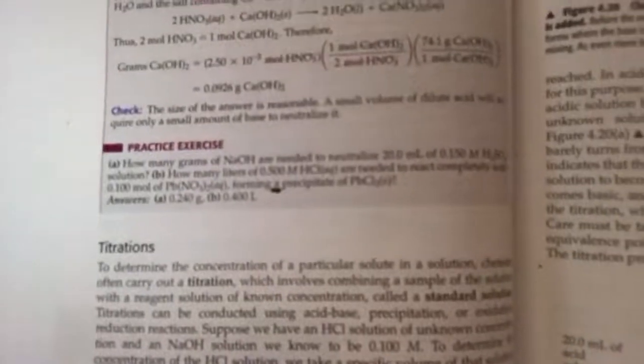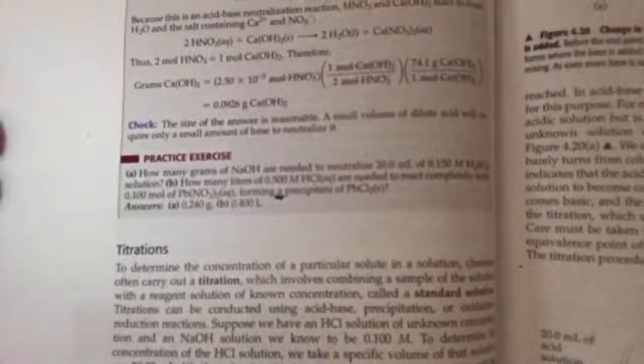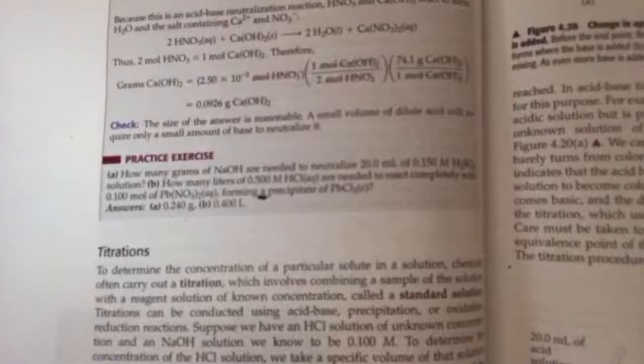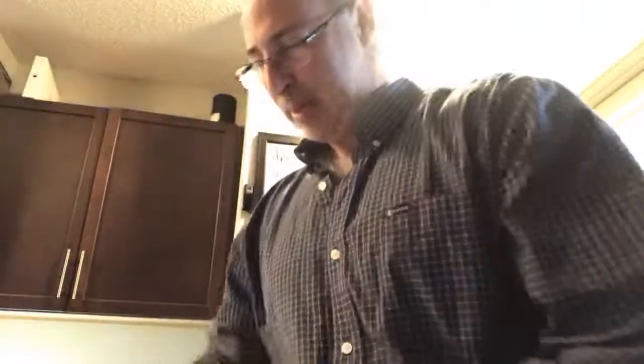So the practice example is that one for page 152. Then there's a practice example on page 154 that I'd like you to have a look at, which is that one.